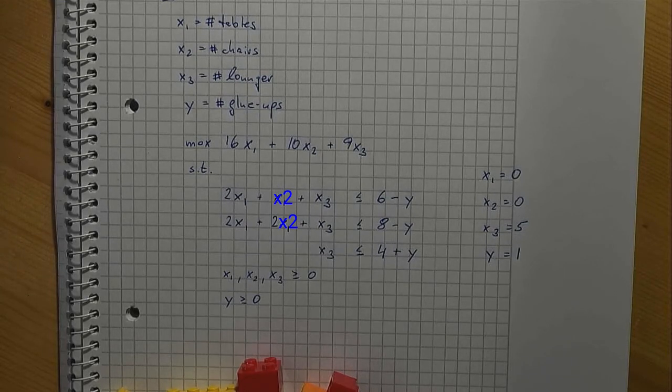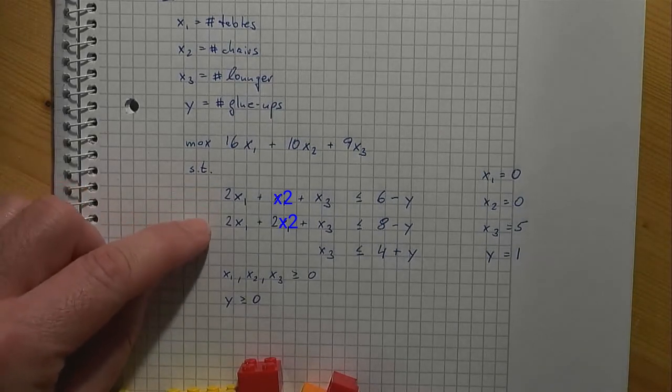Further insight can be gained by answering the following question. What is the maximum value for y such that a feasible solution still exists? In the real world, this is clear, because y is the number of glue-ups. We have 6 2x4s and 8 2x2s. Therefore, it's obvious that at most 6 glue-ups can be done. We can derive this from the model by looking at the left-hand side of the first two constraints.